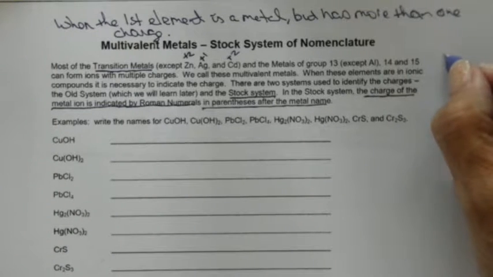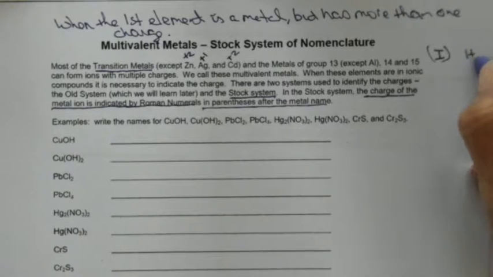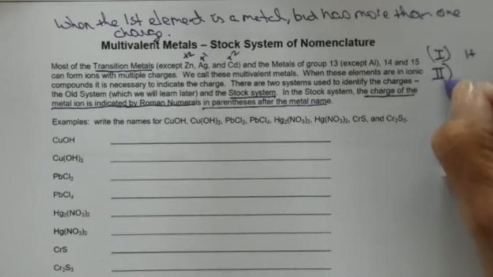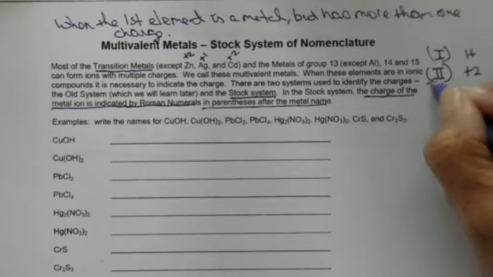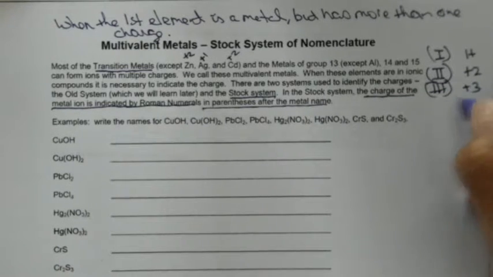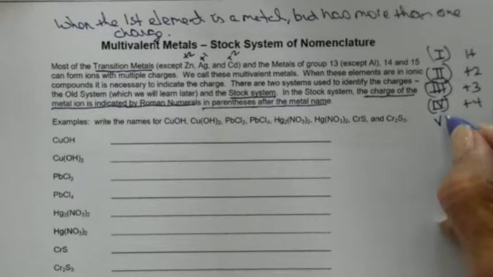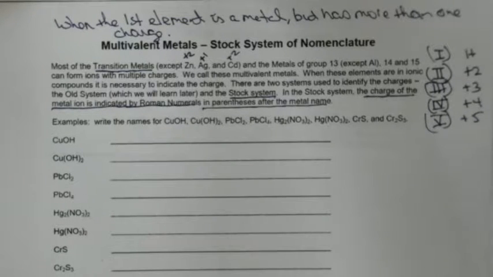So Roman numeral I means it's +1. Roman numeral II, +2. III, +3. IV, +4. V, +5, etc.